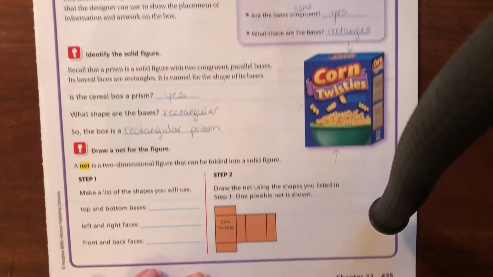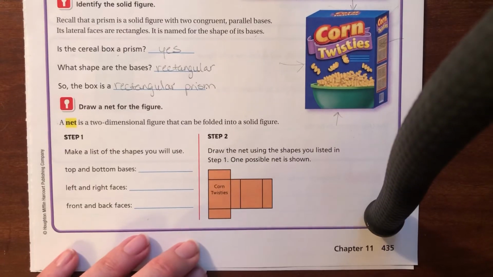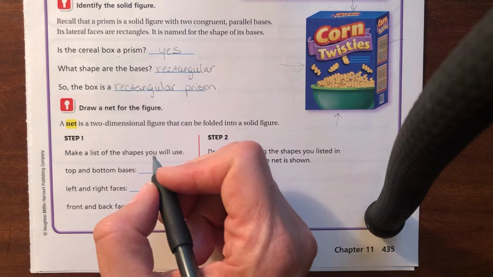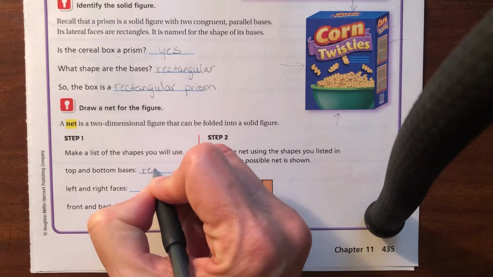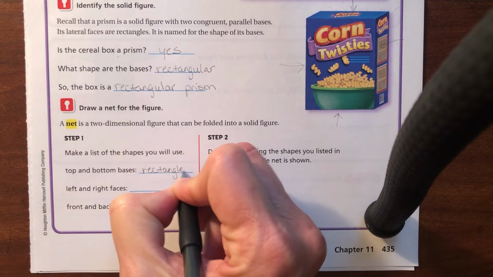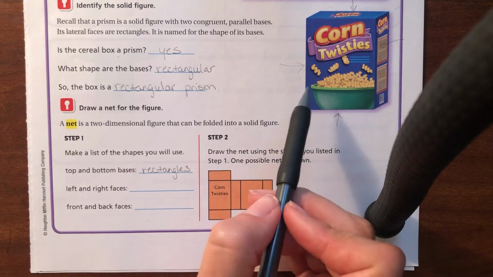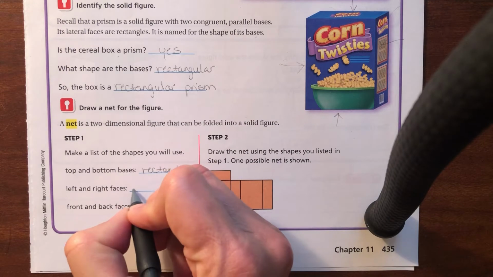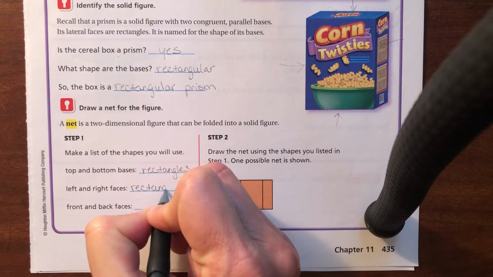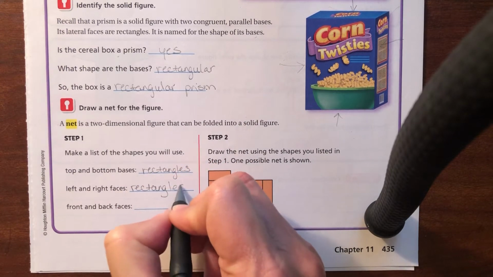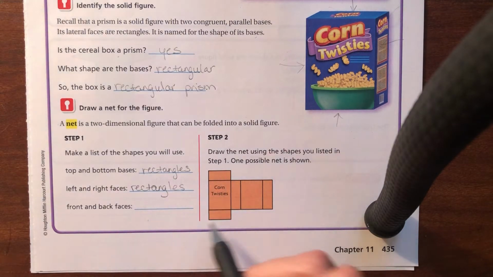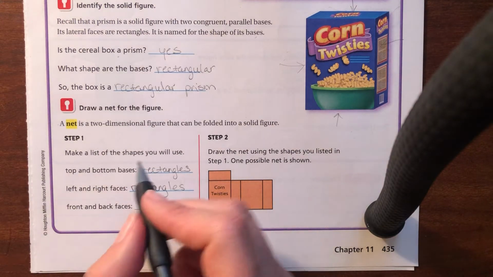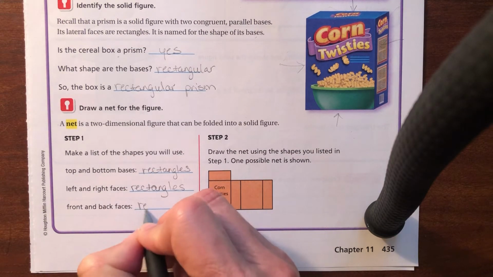So we're going to make a list of the shapes we'll use. We have the top and bottom bases. They're both rectangles. The left and right faces are also rectangles. Sorry, make that look like an A. And the front and back faces are also rectangles.